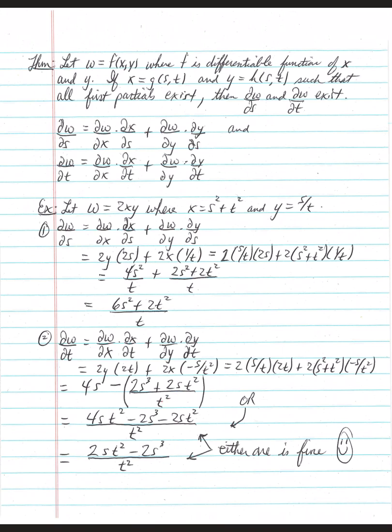I went ahead and wrote them in here to make it a little easier to get a common denominator. 4s, if you put a t squared in the bottom, you've got to give it a t squared up top. So it's 4s t squared over t squared. And then I went ahead and distributed the negative sign. In hindsight, I should have done it here, but I just didn't. Fraction, fraction, both negative. This answer is totally appropriate, but if you notice like terms in the front and the back, that's 2s t squared minus 2s cubed over t squared.